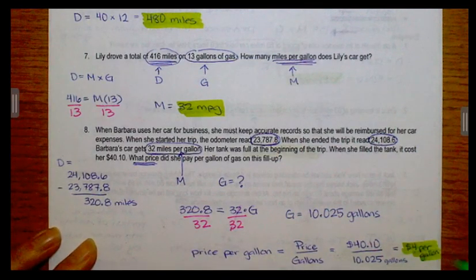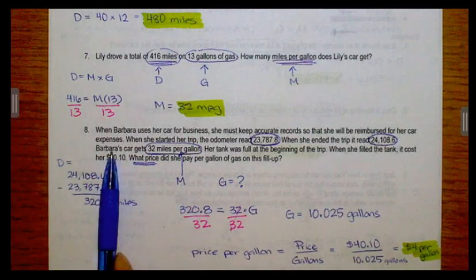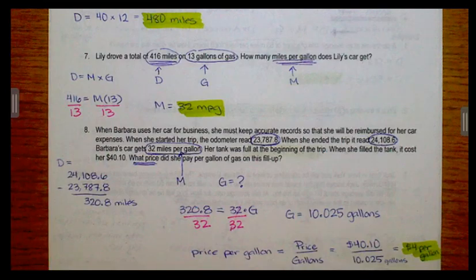And I know that one was a little complicated because you have that price thrown in at the end. Okay, but it was just asking us to take the total gallons we got and then using this price, divide those numbers so we could get a price per gallon.